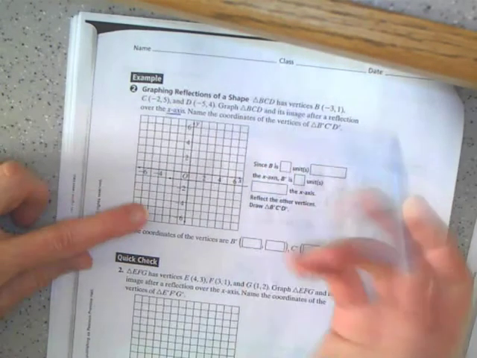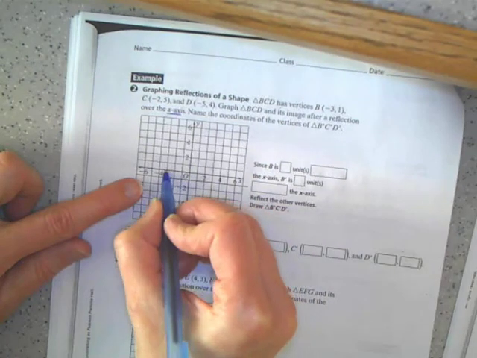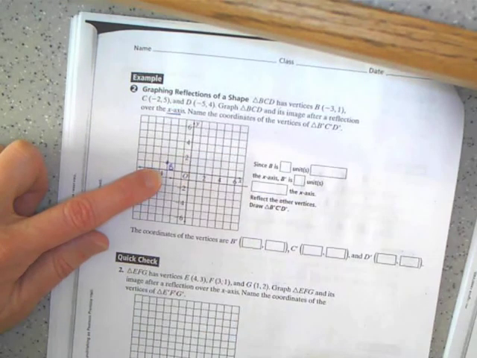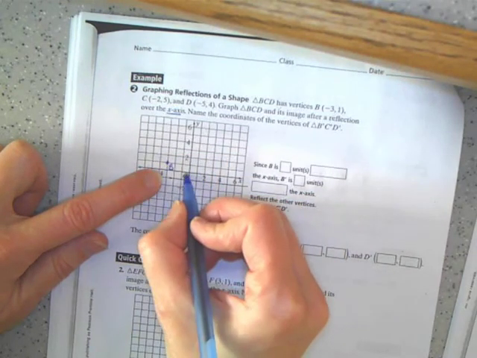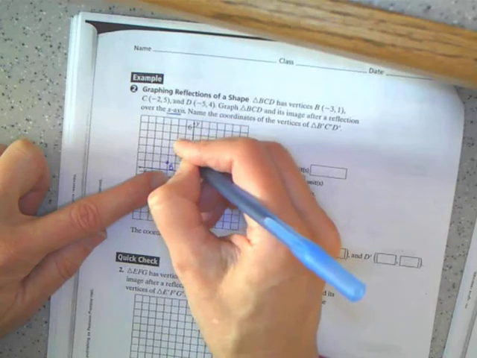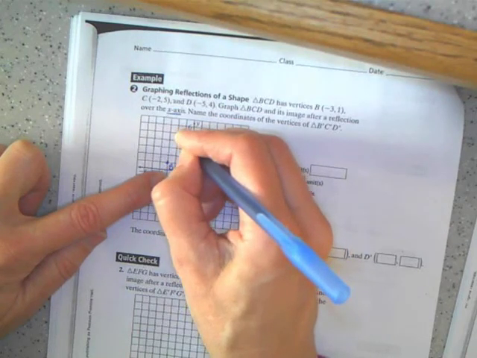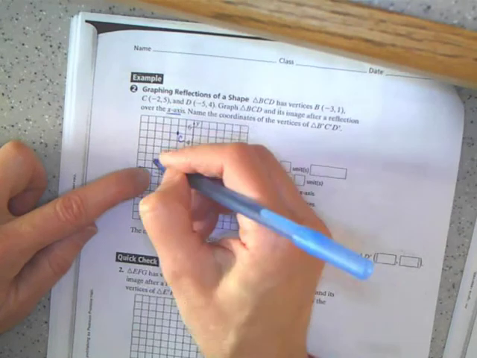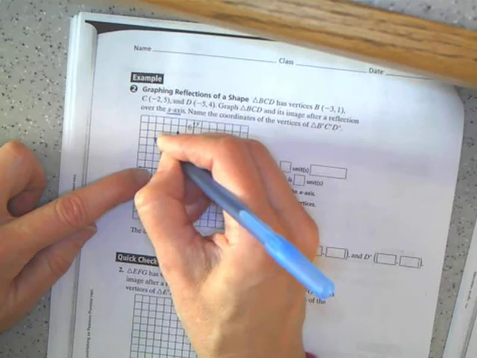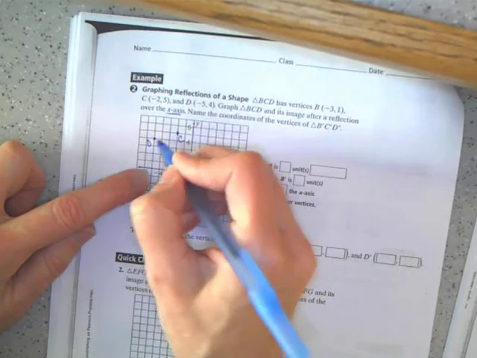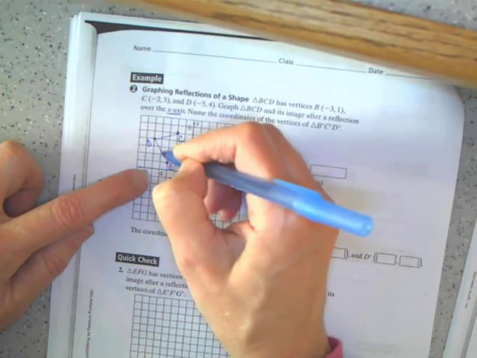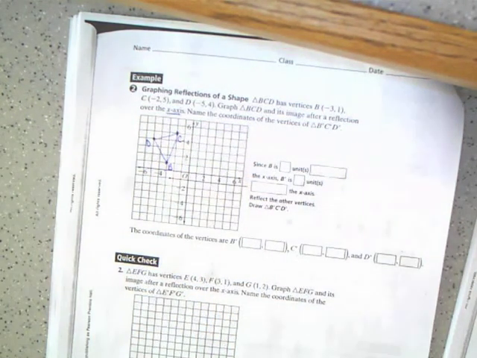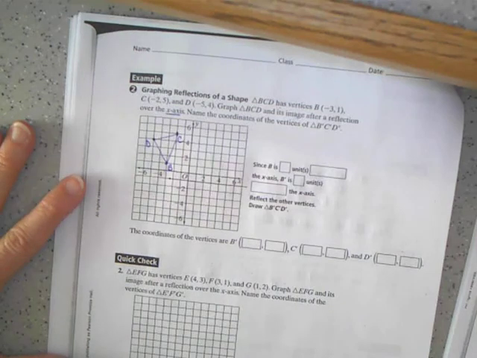B is at negative 3, 1. So 1, 2, 3, negative 3, 1 is going to be right here. That vertex is B. C is negative 2, 5. So 1, 2, 1, 2, 3, 4, 5. And D is at negative 5, 4. 1, 2, 3, 4, 5. 1, 2, 3, 4. Go ahead and connect those so you see your triangle. I'm going freehand. Technically, it's best to do it with a straight edge, but I don't have one with me at the moment, so I'm going freehand.